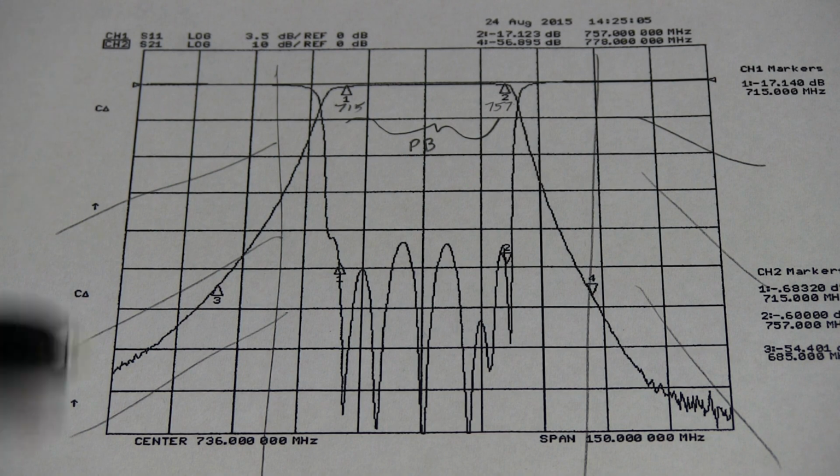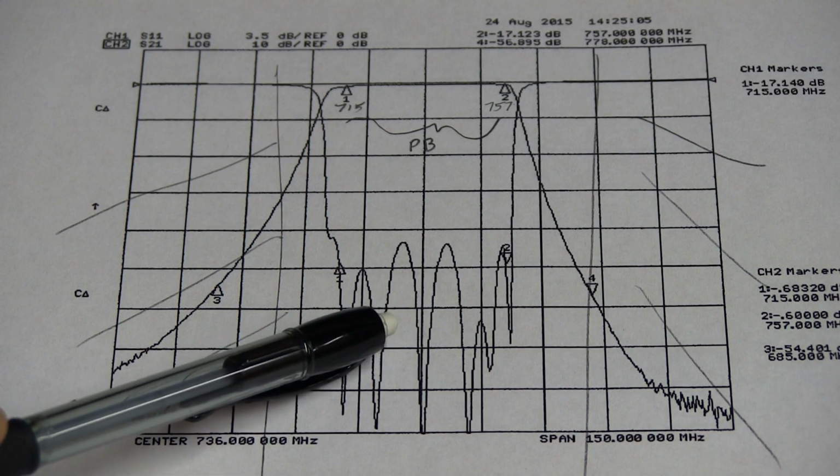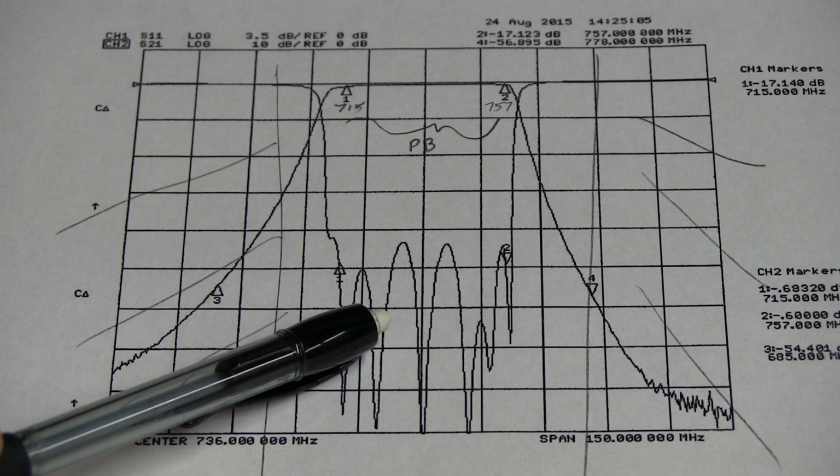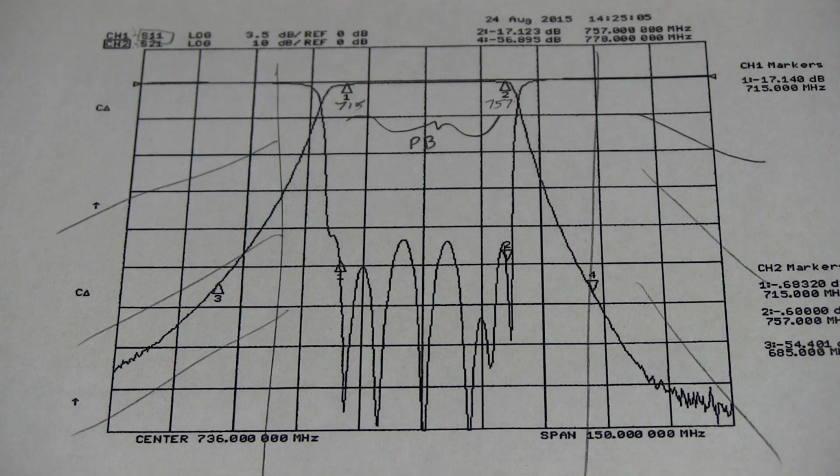Now, this plot is slightly different than the plots that you'll see in the later part of this video, just by way of setting up the analyzer. In the later part of this video, I have split the S11 input return loss plot and the S21, a little bit redundant because I talk about it in the later part of the video.